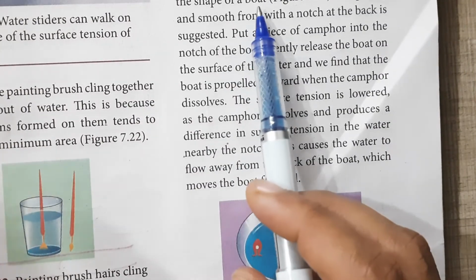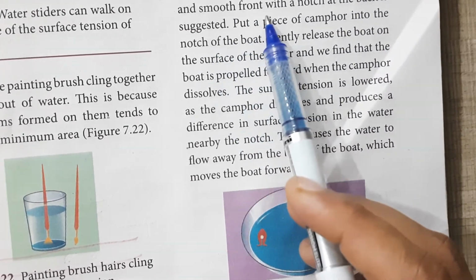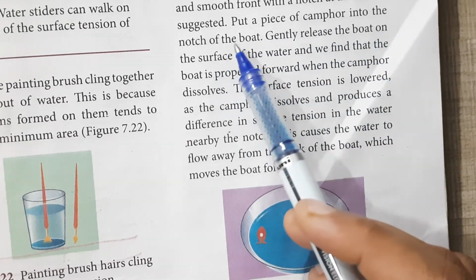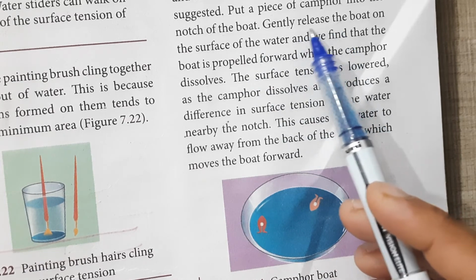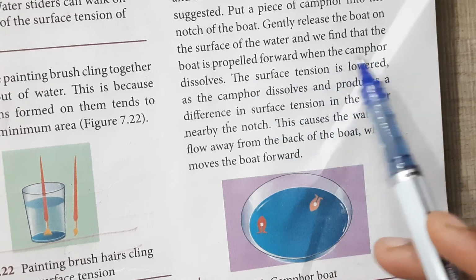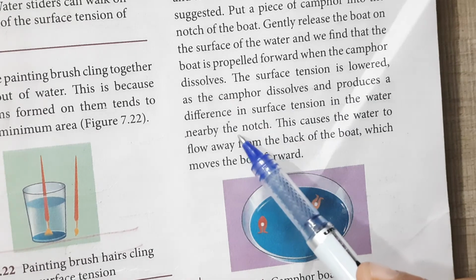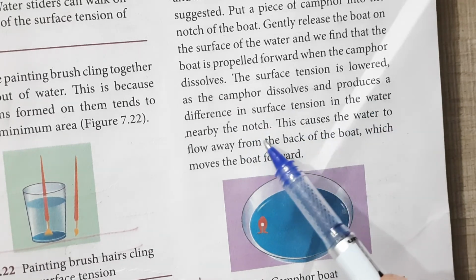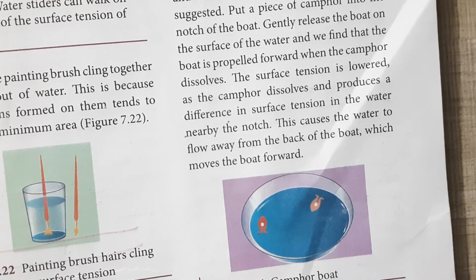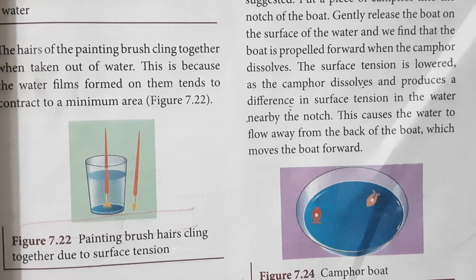Activity 2. Take a plastic sheet and cut out a piece in the shape of a boat. A tapering and smooth front with a notch at the back is suggested. Put a piece of camphor into the notch of the boat. Gently release the boat on the surface of water, and we find that the boat is propelled forward when the camphor dissolves. The surface tension is lowered as the camphor dissolves and produces a difference in surface tension in the water nearby the notch. This causes the water to flow away from the back of the boat, which moves the boat forward. So just try these two activities, okay? These are examples of surface tension.